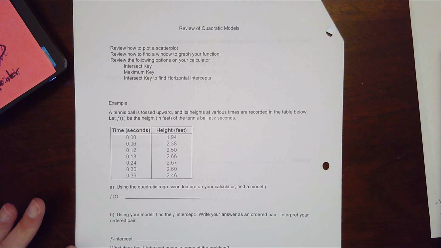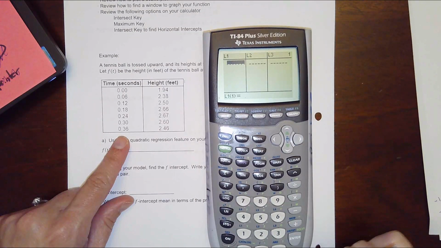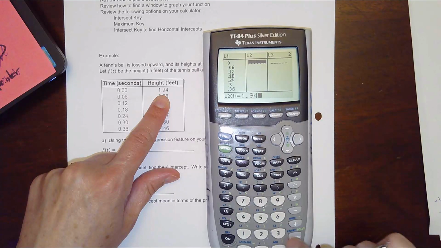So what I need you to do is pull out your calculators and we're going to enter in the times and the heights. To enter data in your calculator, hit Stat and Enter. Enter the first column into L1, and then enter the second column into L2.